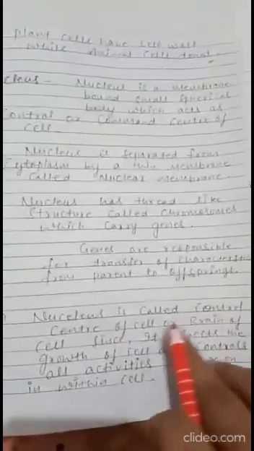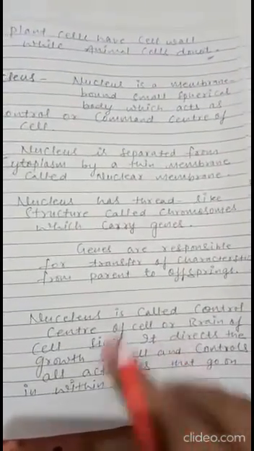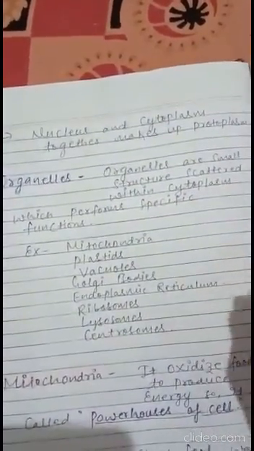Next, nucleus is called control or command center or brain of the cell since it directs the growth and all the activities that go on within the cell. So it is called brain of the cell or control center of the cell. And last, nucleus and cytoplasm together make up protoplasm. That's all in this video. We'll be dealing with the next topic in new videos.